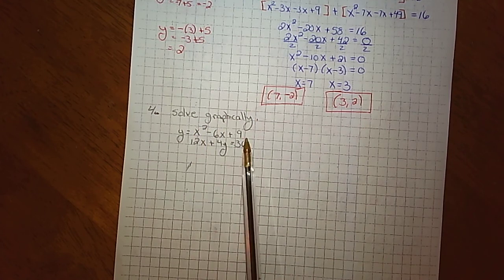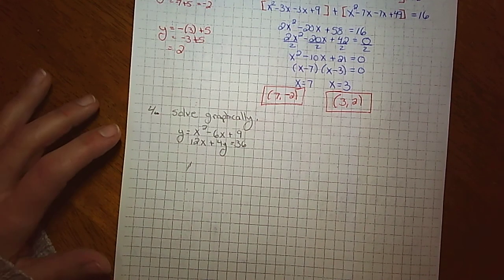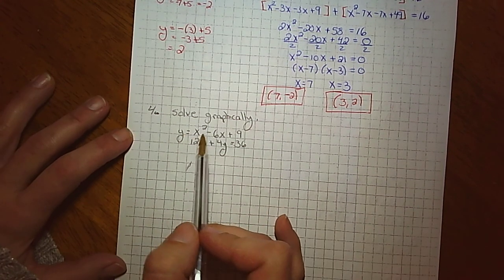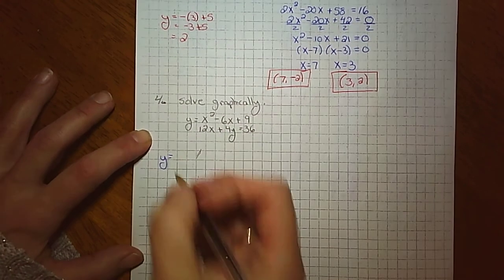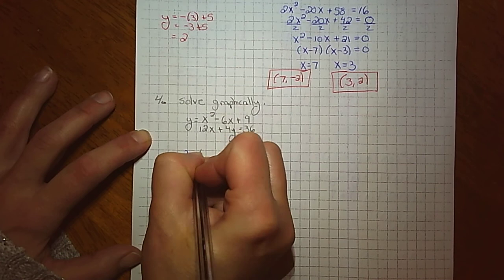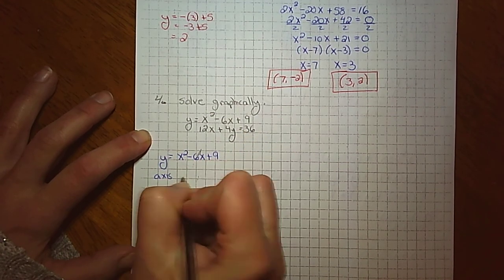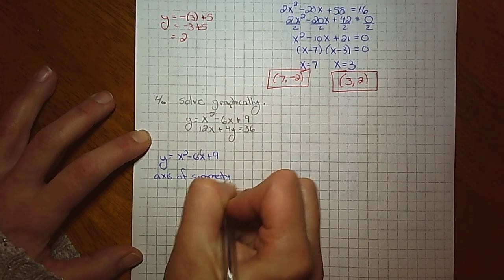All right, now let's take a look at the top equation here. Ooh, x squared only. That means this is a parabolic equation. So, I like to use the axis of symmetry to find the turning point. So I'm going to write this over here so you can see my work a little bit. Y equals x squared minus 6x plus 9. And I'm going to do the axis of symmetry to pinpoint the center of my chart.